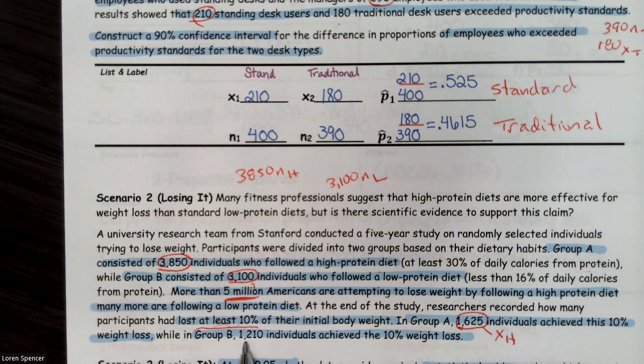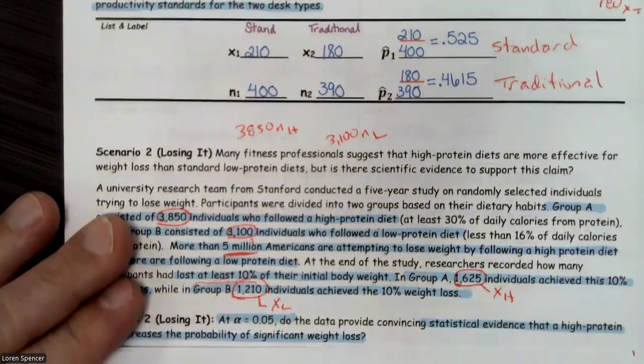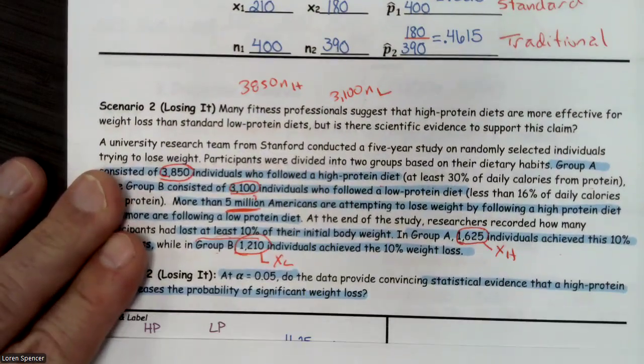While in group B, 1,210. So group B, 1,210, and this is going to be X for low protein. All right, so those are our two sizes.